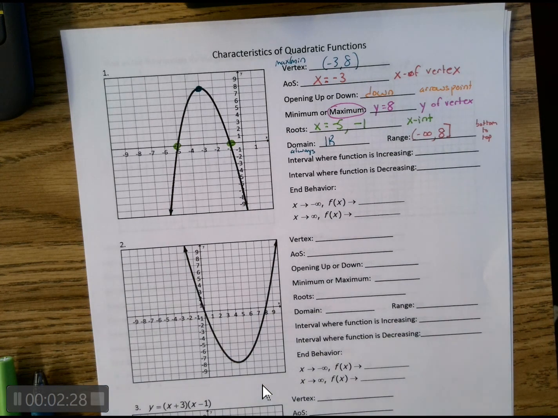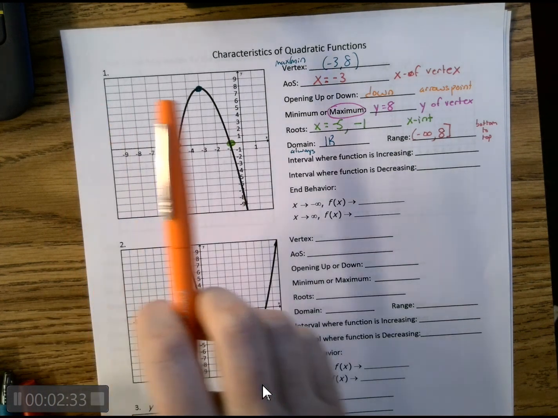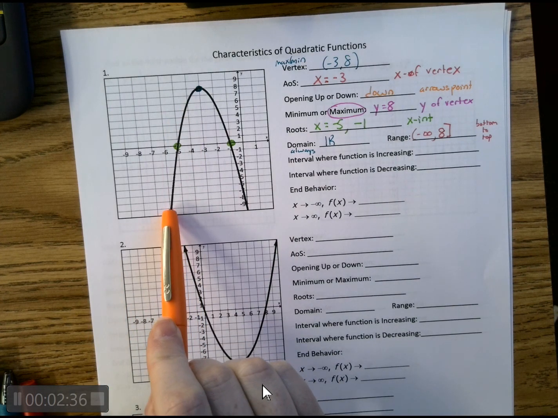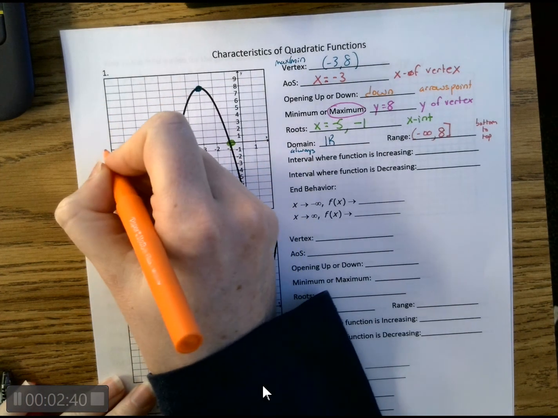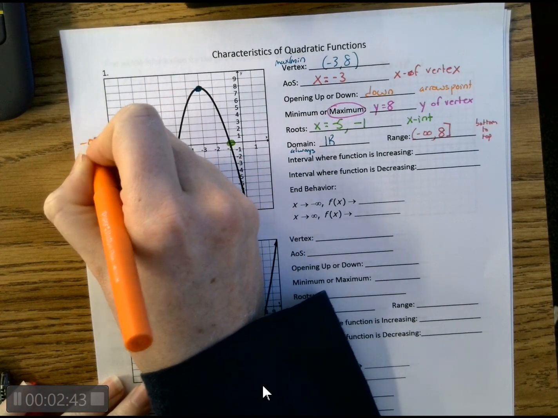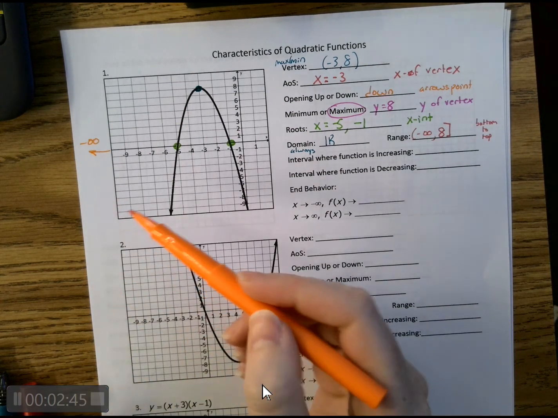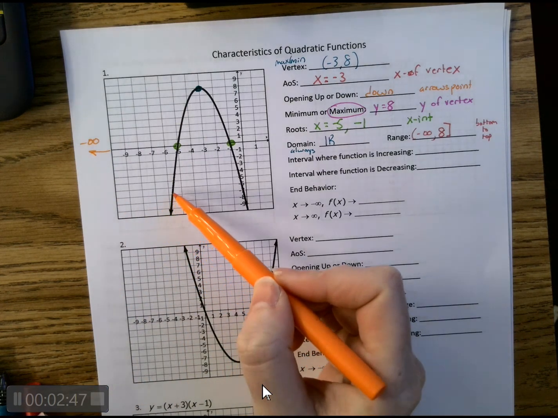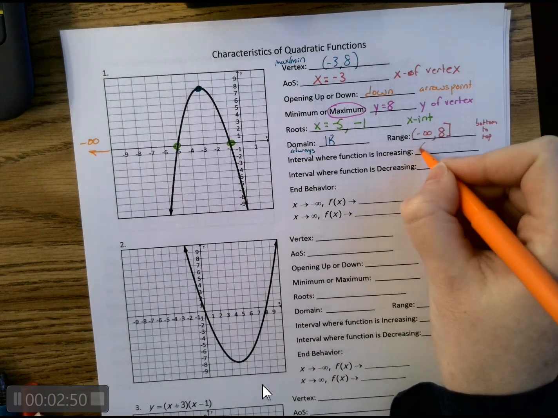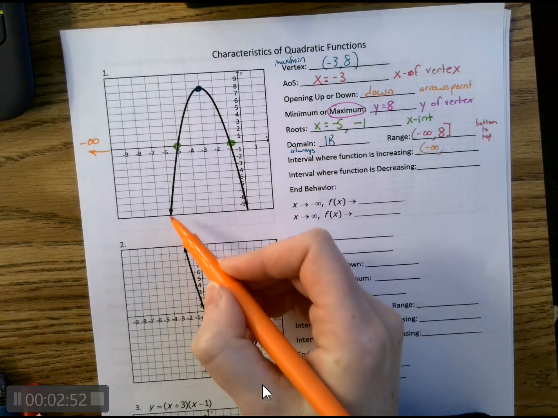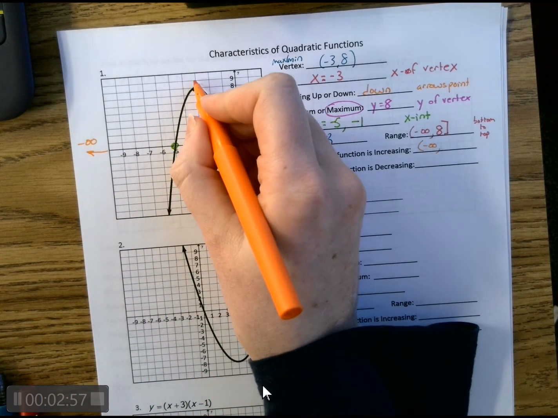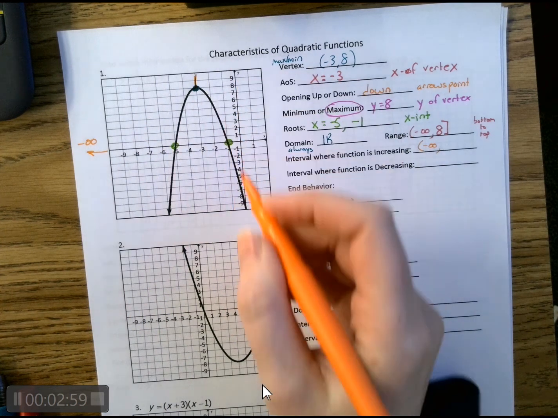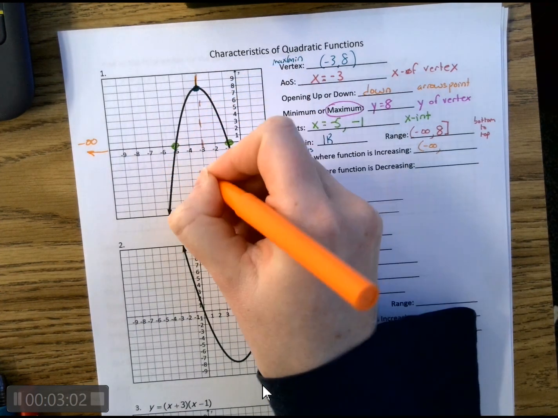Now, where a function is increasing, we're going to take a look at our graph and go left to right. From the left means what? Left means -infinity, because as we continue to go, we're going more and more negative. So if we're starting from the left and we're going up, we're starting from -infinity. Then we continue to go right, and we stop increasing at this point here, our axis of symmetry.